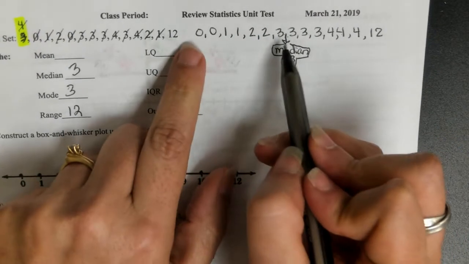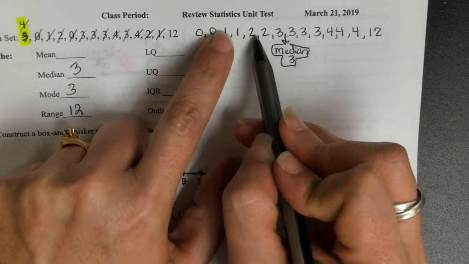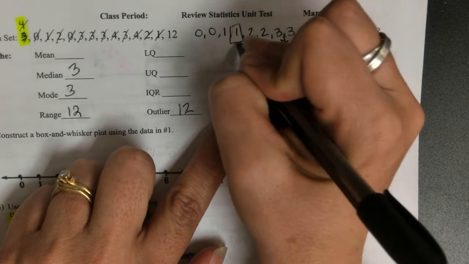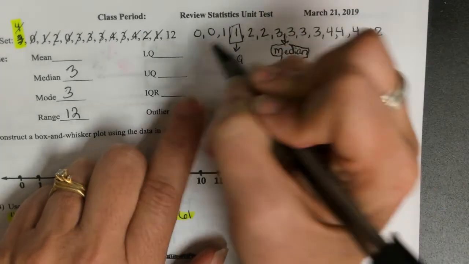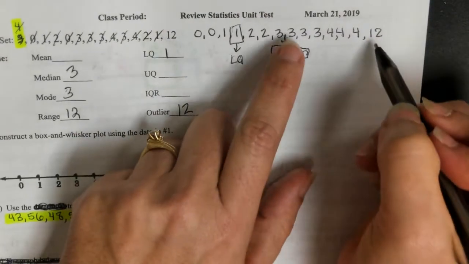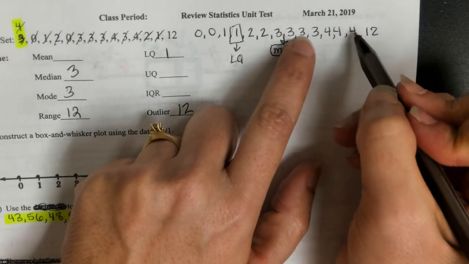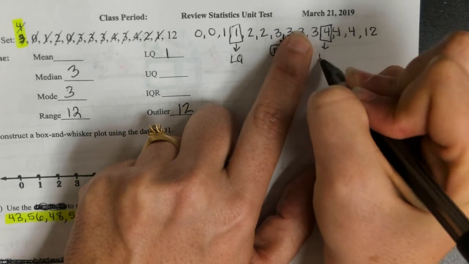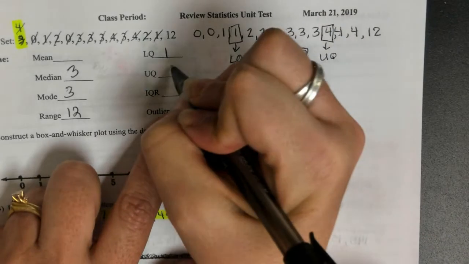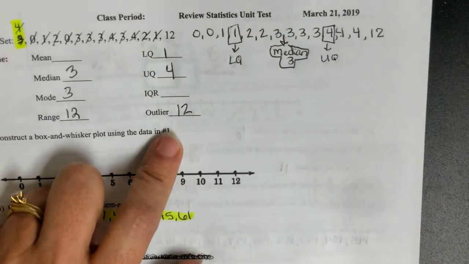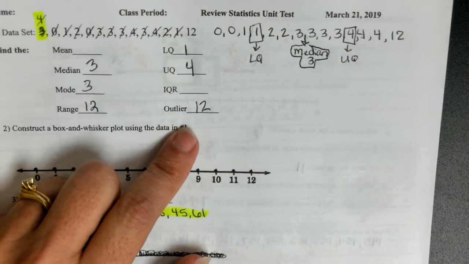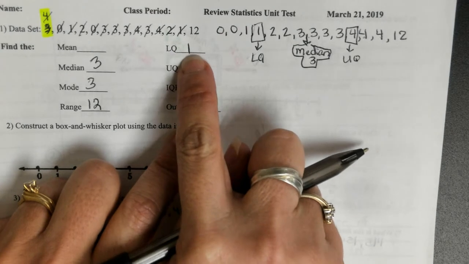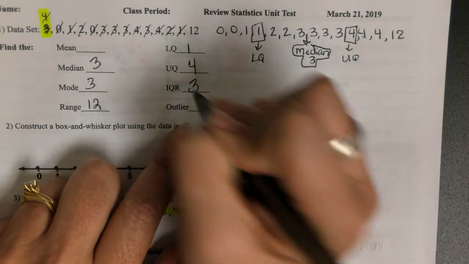Okay. That means my LQ is 1. And my UQ is 4. Okay. IQR is going to be UQ minus LQ, which is 3.